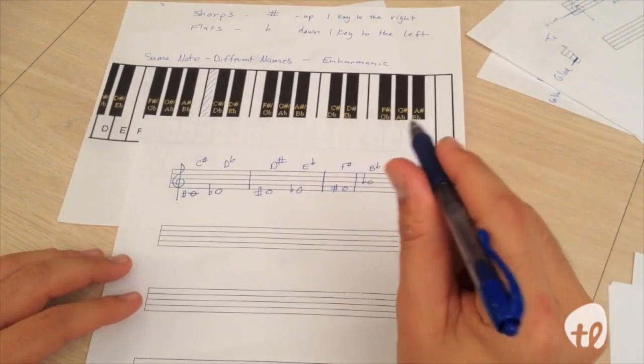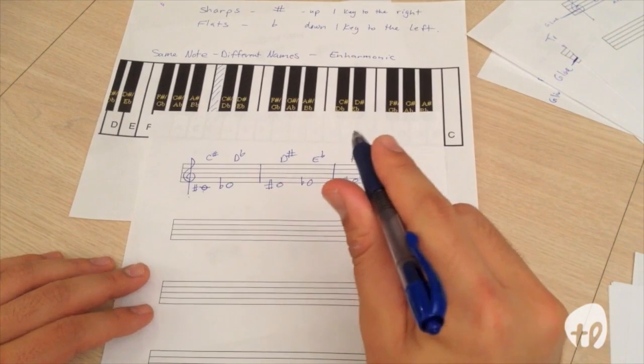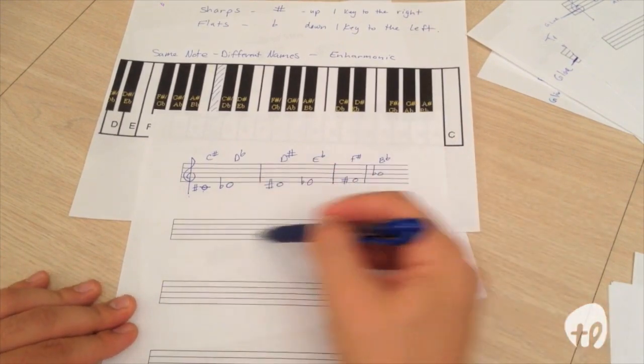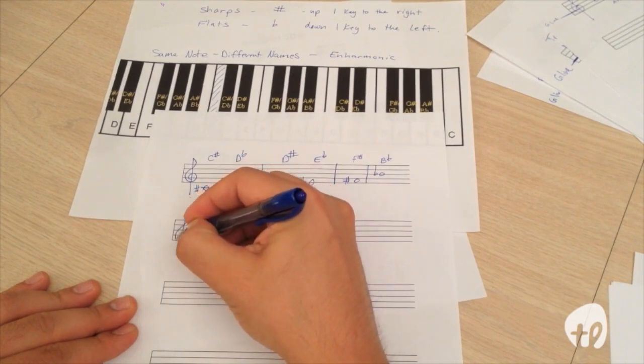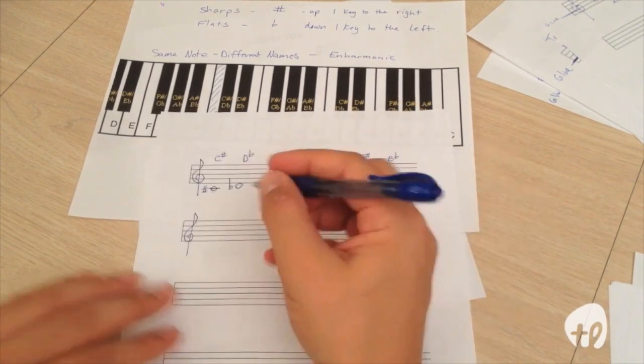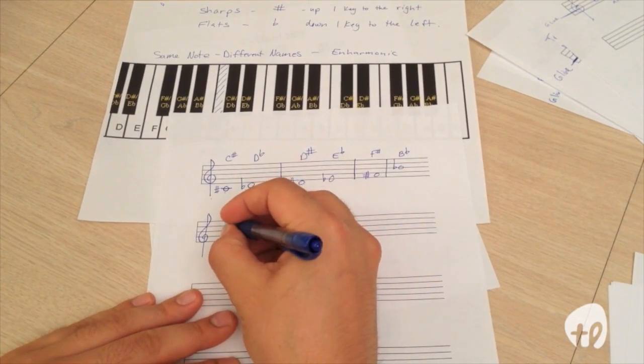Let's have a quick quiz on the sharps and flats. First of all, I will draw a note on the staff, name that note. So here's our treble clef, telling us where our G line is. So name these notes.